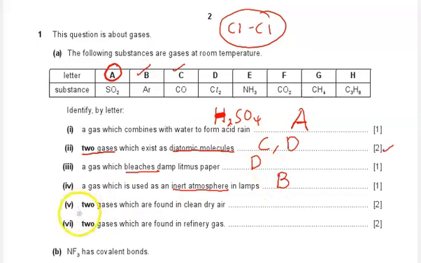Two gases which are found in clean dry air. So we have nitrogen, oxygen, carbon dioxide. So we have to choose from these. We have our answer argon, an inert gas, and another one is F, carbon dioxide.